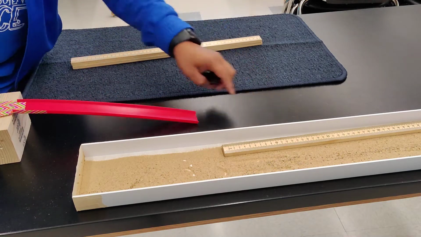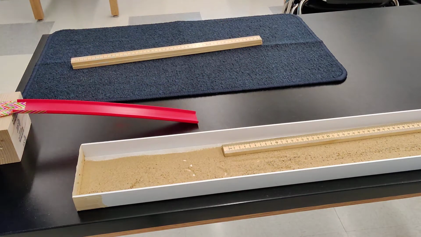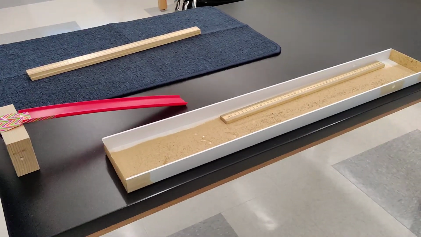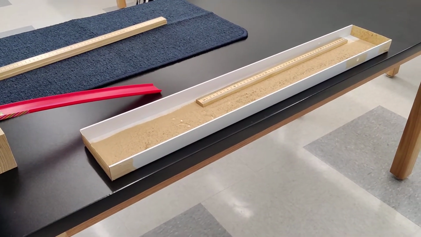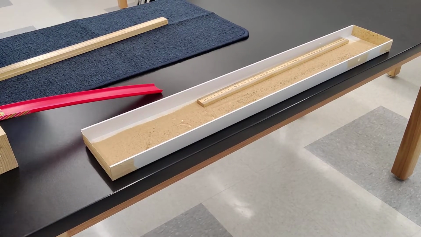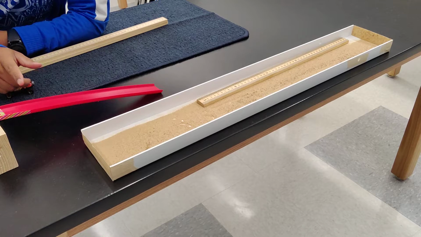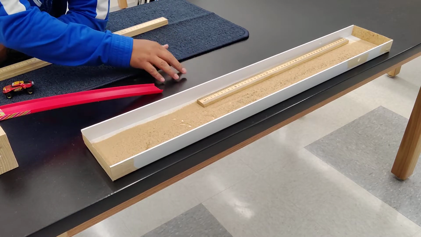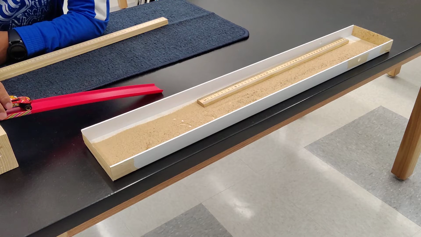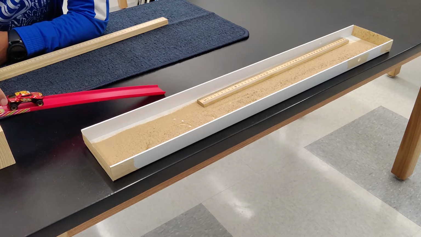Now we're going to move to the next track, which is going to be the table. For the table, I am going to move the camera a little bit at an angle, just because I am going to assume it's going to travel a little bit further, because that was my hypothesis. I'm assuming that the car will travel further on the table. Here we go. Let's test it out in 3, 2, 1, go.